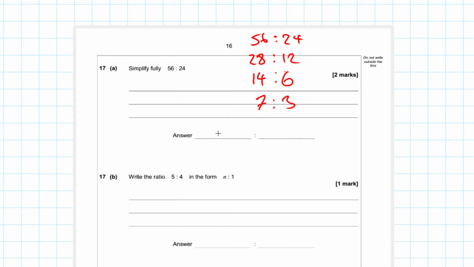So this is obviously the long method. You could divide this straight away by 8 and you'd get your answer perfectly quickly. But without a calculator, you don't need to rush this. It's an easy 2-mark question to get. So just divide through until you get two numbers that can't divide. You can't find a common factor between them.